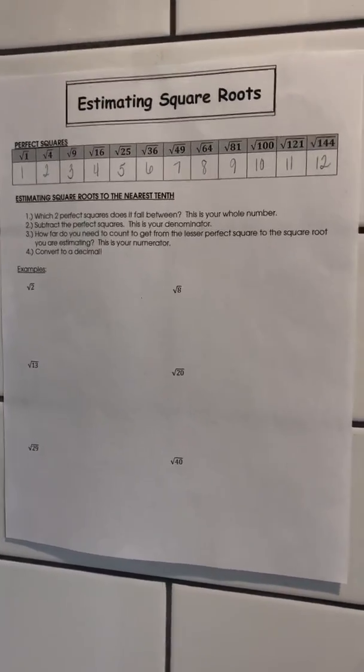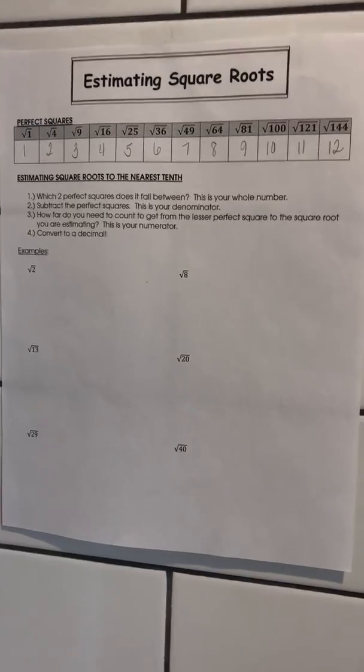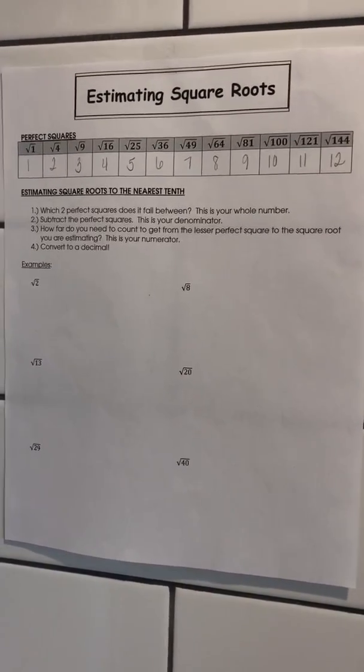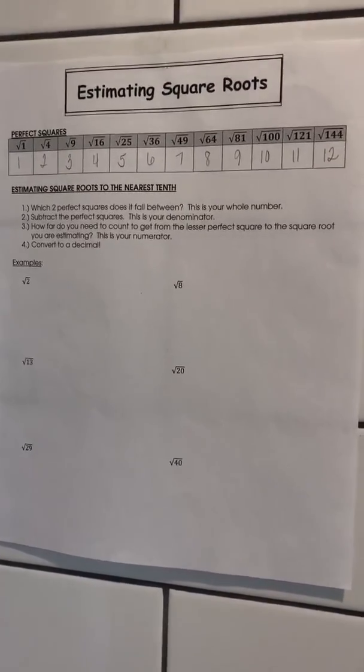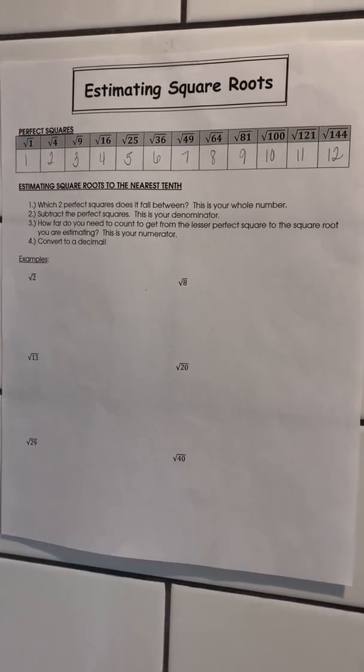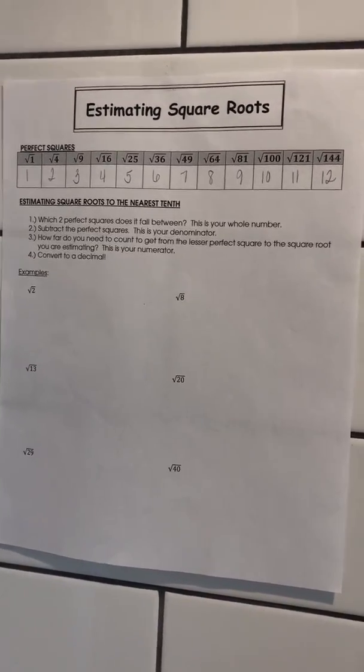Pre-Algebra. Today we're going to be learning how to estimate square roots. We're going to be looking at how to do that to the closest integer. We're going to change it into a mixed number, and then we're even able to estimate to the nearest tenth.